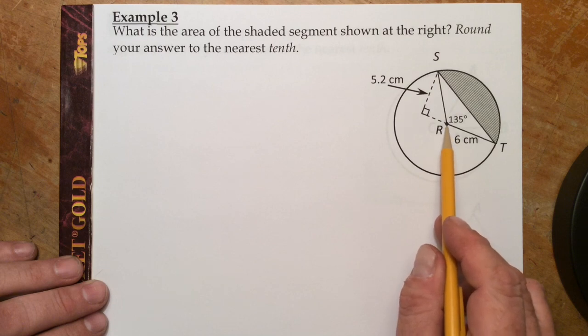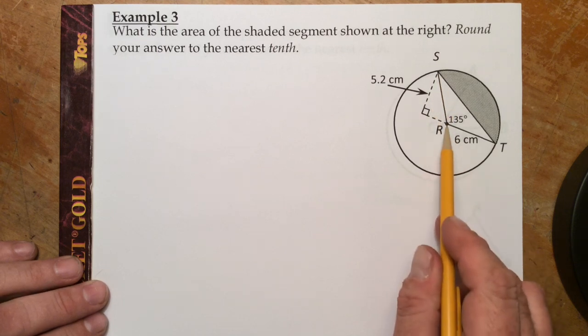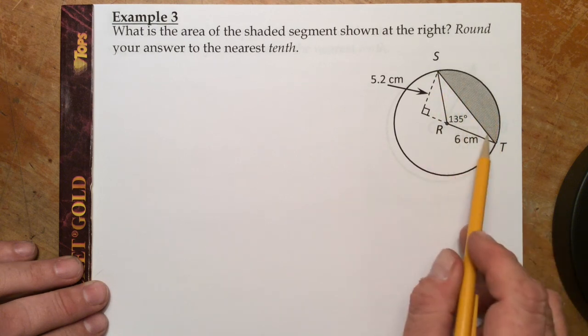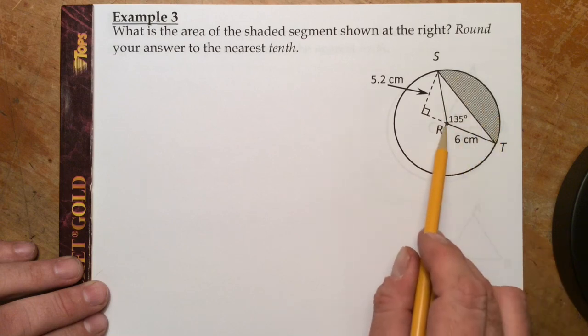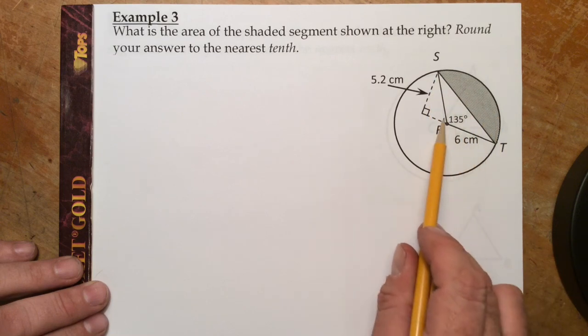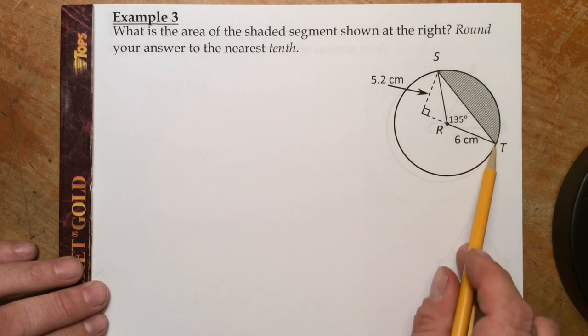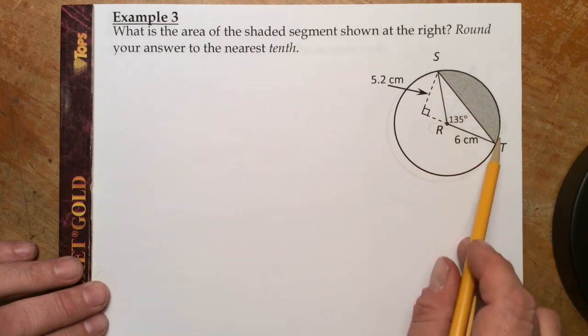And it's got a corresponding triangle. If you go to the center, it's got a corresponding triangle that goes to the endpoints of that chord. So you have this sector, you have this triangle, and then of course you have the circle segment, which makes up the rest of the sector.